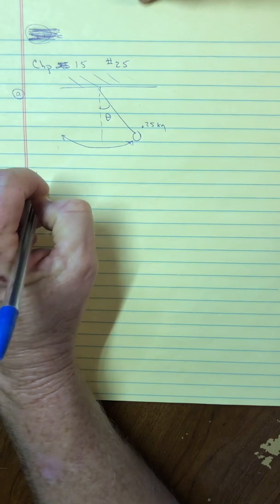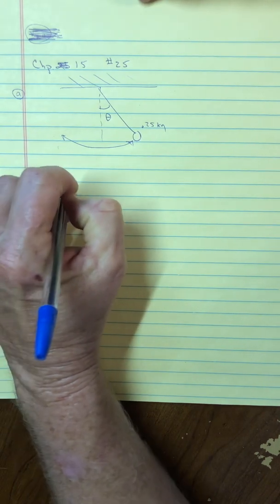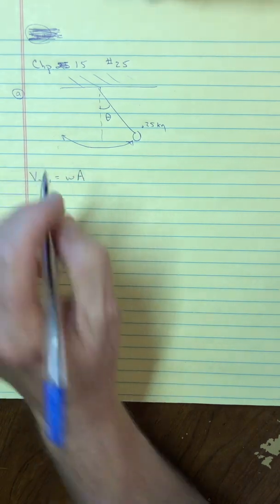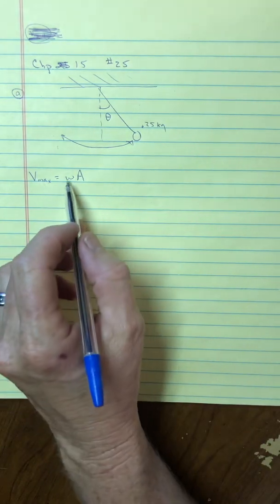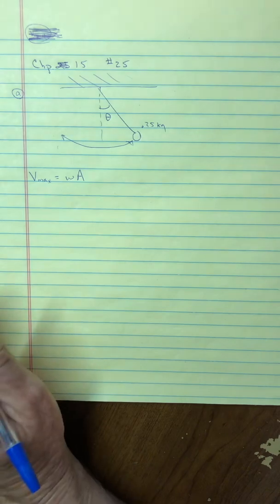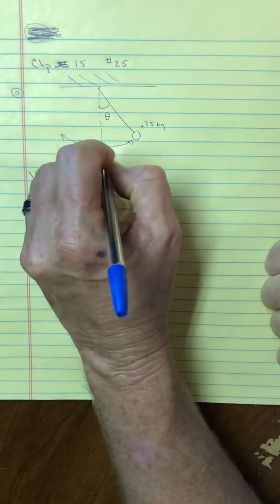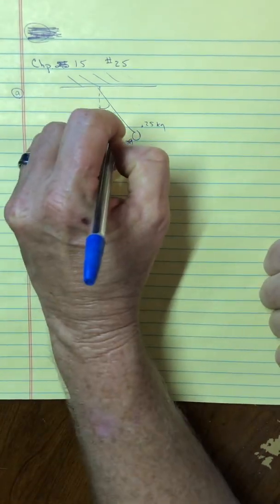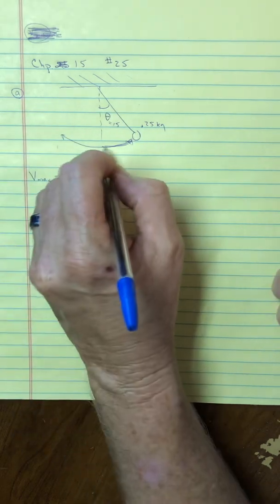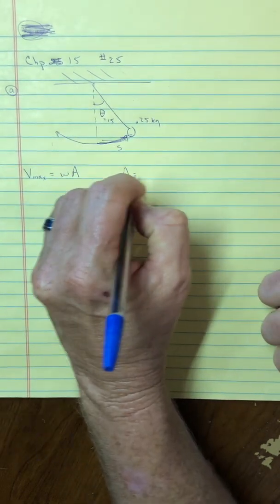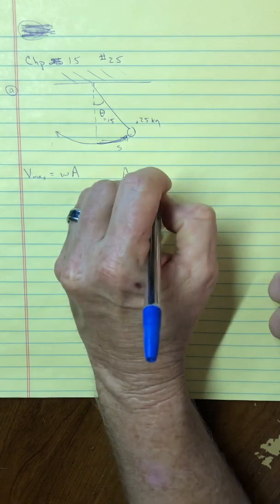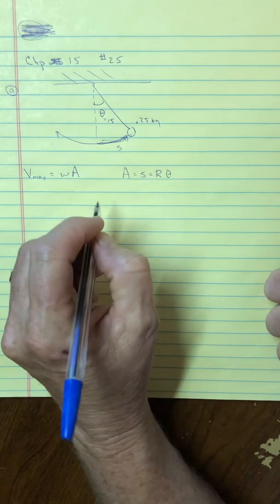And so using the idea of this chapter with harmonic motion, omega A would be the maximum speed. So the A would be the amplitude when you pull this 15 degrees, and so it would be this arc length S. So maybe I'll just put amplitude equals arc length S, and that would equal r theta.